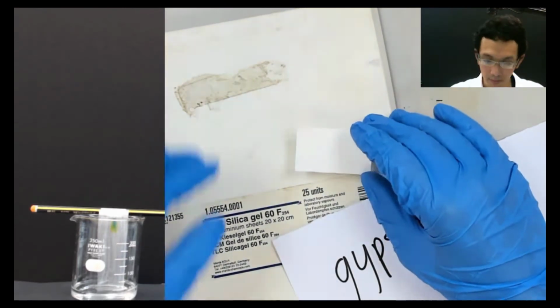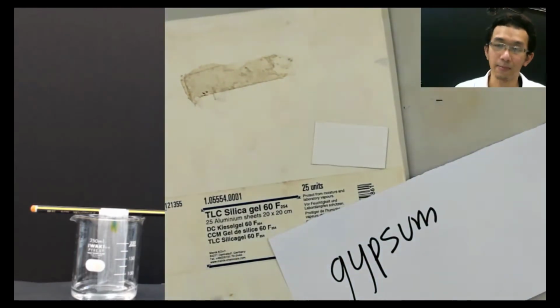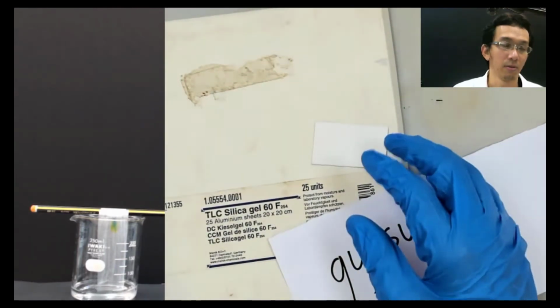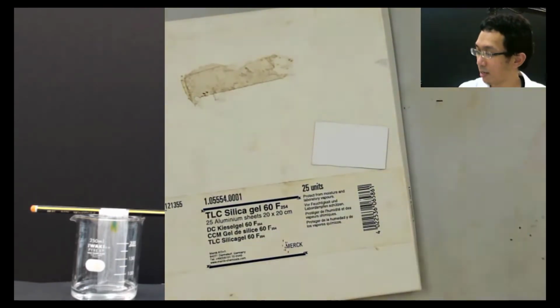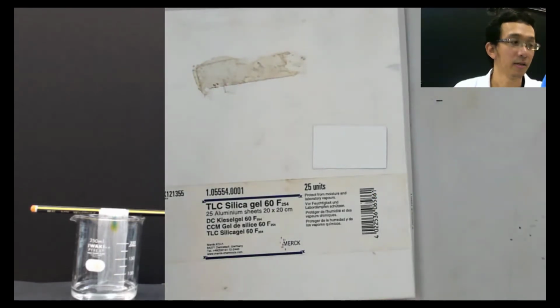Anyone? What is the reason they need to add gypsum? Why do they need fluorescence at all? Anyone want to answer that? Try that. No? Okay.